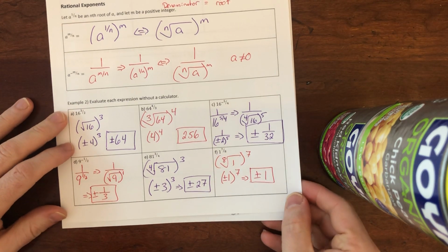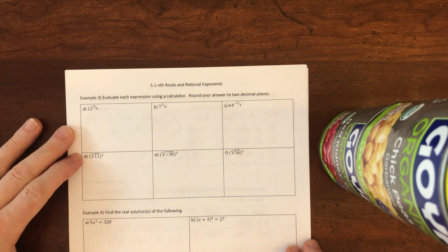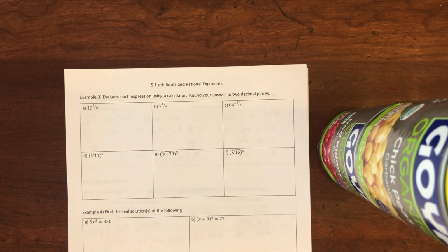So those are some without a calculator. Okay, so if they ask without a calculator, we're probably going to be getting integer answers. All right. There are some times when they're going to ask us to use a graphing calculator or a calculator to do this. Just understand they're going to tell you how many decimal places to round, so make sure you pay attention to that as well.